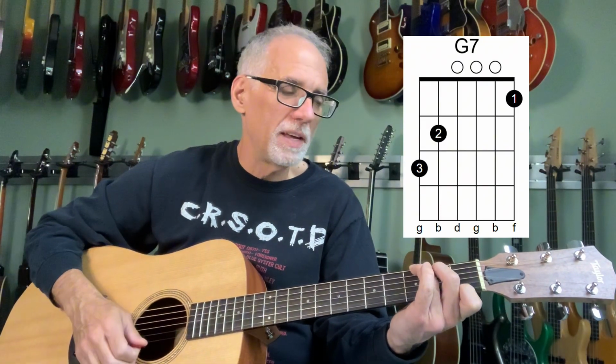Instead, you kind of flip over to something that's closer to what you were doing when you were playing your G7 chord. When we had it set up like this and we were playing that F note on the first fret of our high E string, we're just going to move that up 1 fret. So just a little twist there.